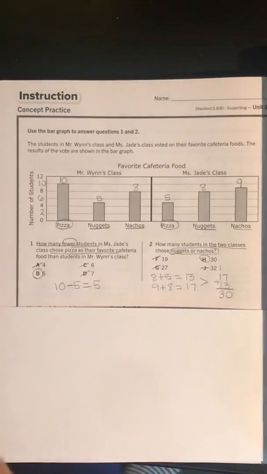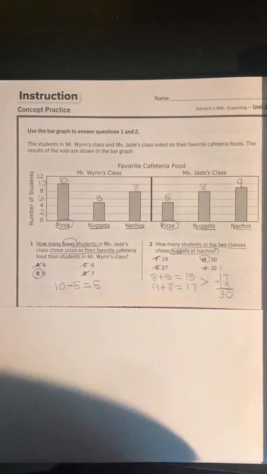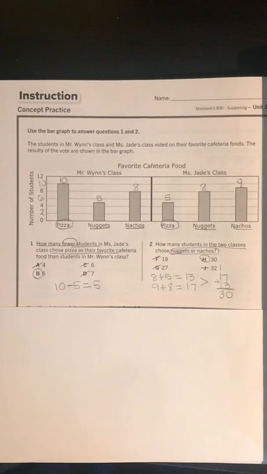Now remember, I said that the most important part of answering questions about a graph is being able to understand what the graph is representing first before trying to answer those questions.